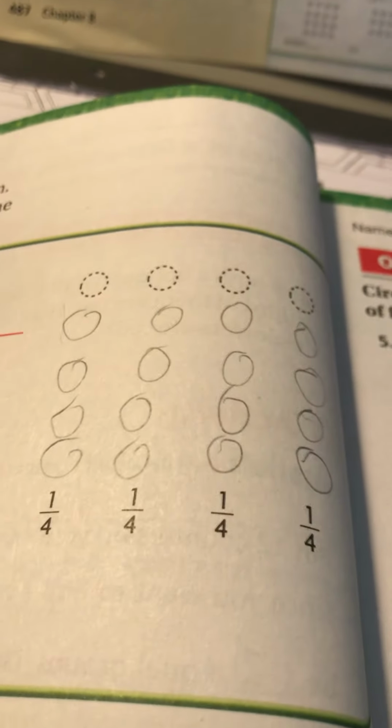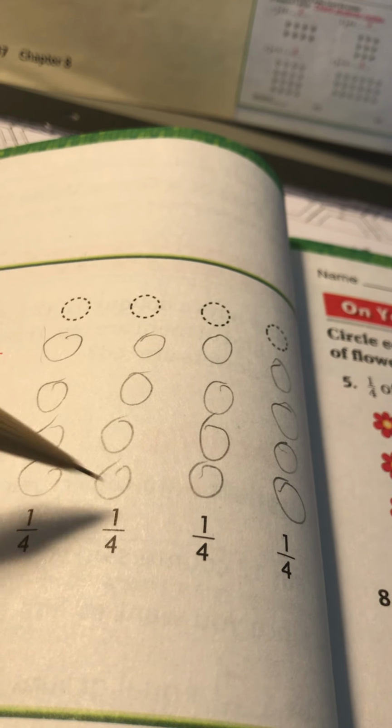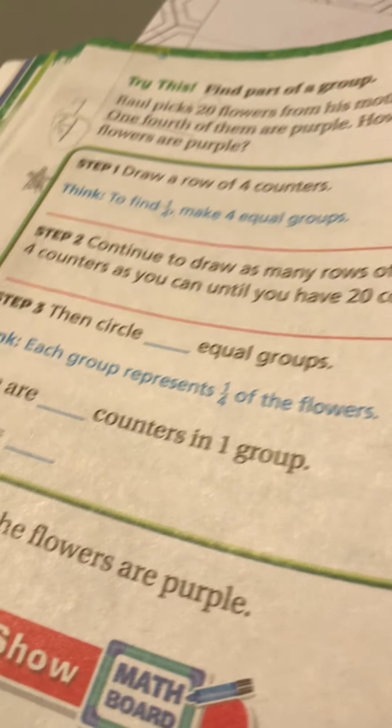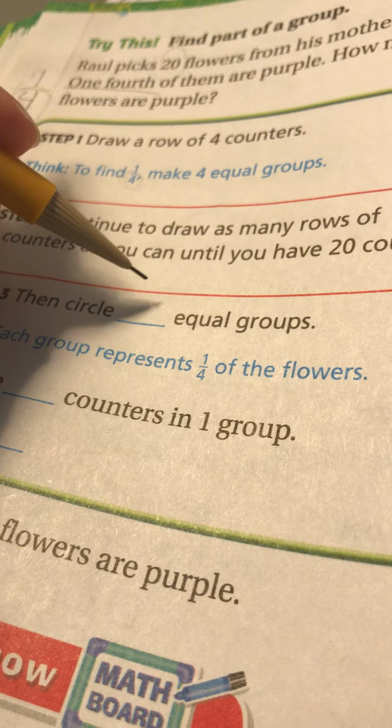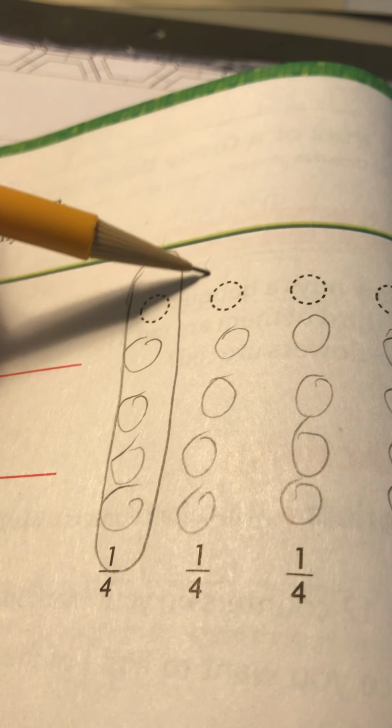Okay. Now I know I have 20 because I know that 4 times 5 is 20. Okay? It says, then circle blank equal groups. Well, how many equal groups did they say we need? They told us above, 4. So let's go through and create 4 equal groups, just like this.